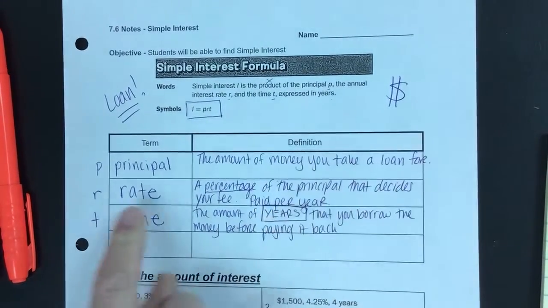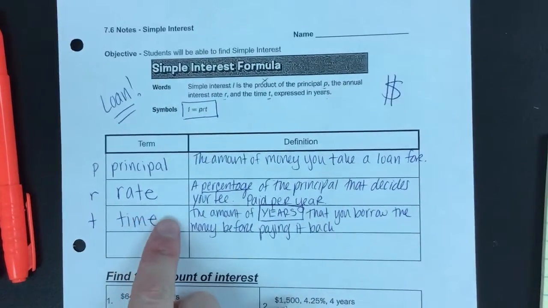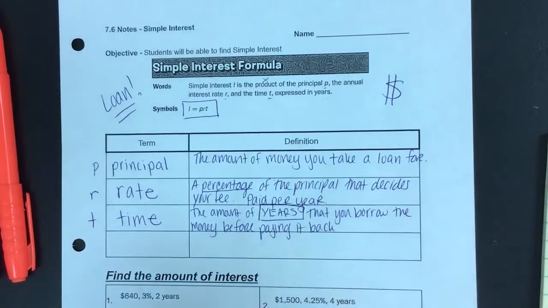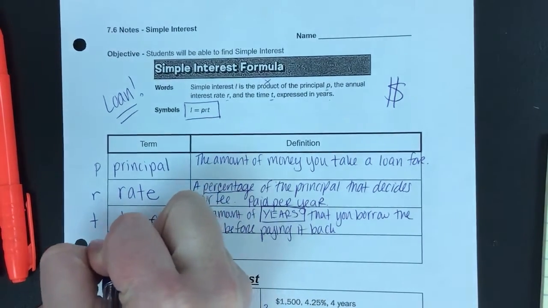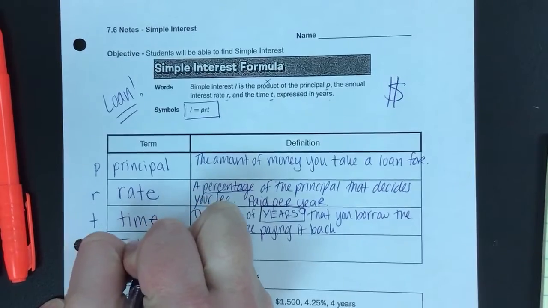Every year they're going to charge you whatever the rate is, the percentage of money that they're charging you, their fee for borrowing it for that amount of years. And sometimes they give us months, and that's just fine because we change that into years by making it a fraction out of 12.